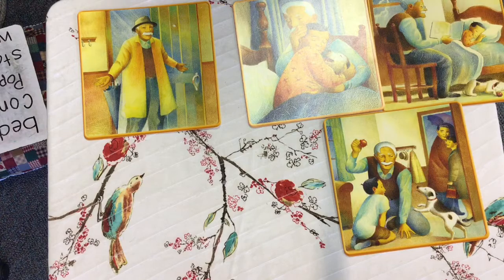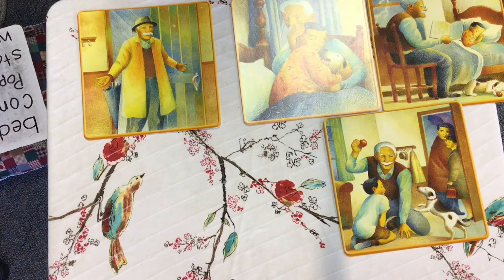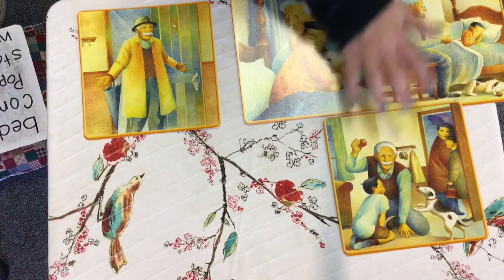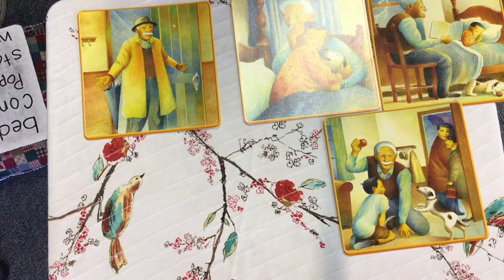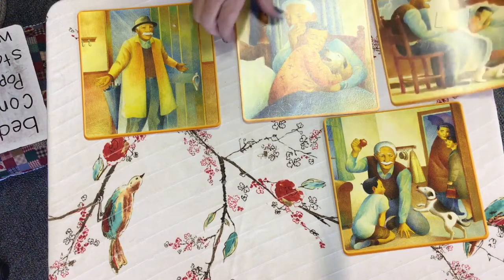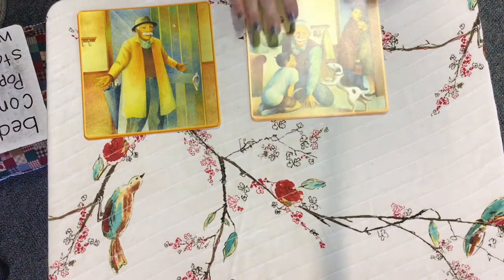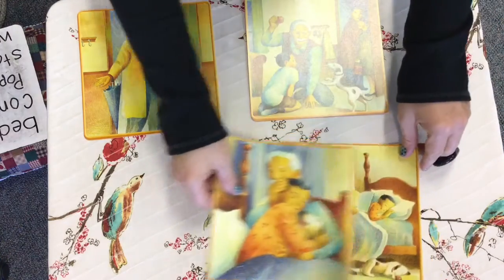Which one comes next? Our clues are where they are. Let's look at that. That's called the setting. The setting is where it takes place. So this is the bedroom. So was the bedroom before or after the playing and having fun? Oh, I can hear your smart first grade brains telling me that this was first and this came after.